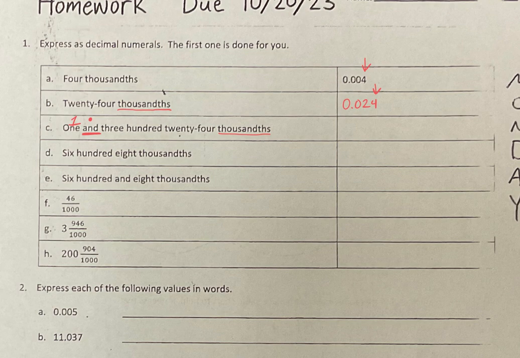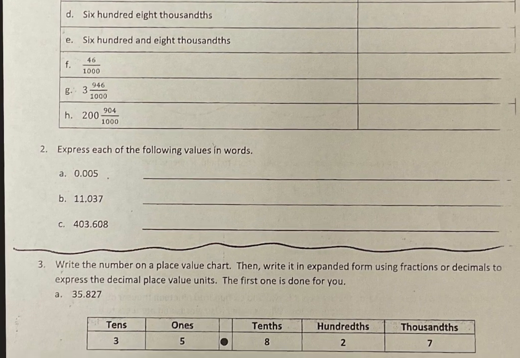Okay, so let's go ahead and write this over here. We have a whole number 1. The decimal is our and, right? The and in the word form is where the decimal goes. So 1 and 324 thousandths. So that would be 324, and we end in the thousandths place. Now you guys can finish up D, E, F, G, and H. We're gonna move on to number 2.